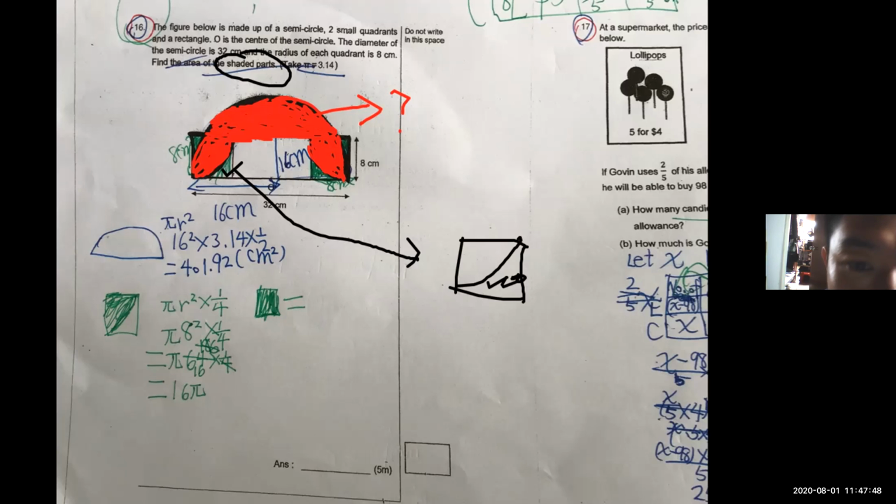So basically, this part is non-shaded. Oh. This part is also non-shaded. 等一下，OK draw. So this part is non-shaded. This part also non-shaded. Right. This part is also non-shaded. This part is also non-shaded.